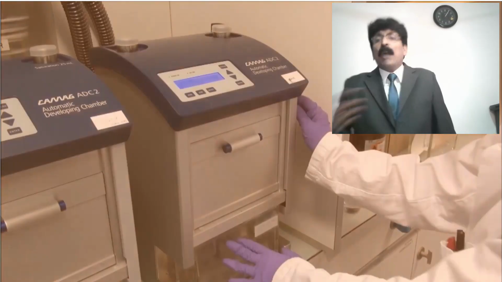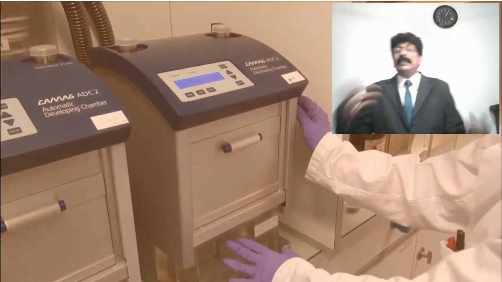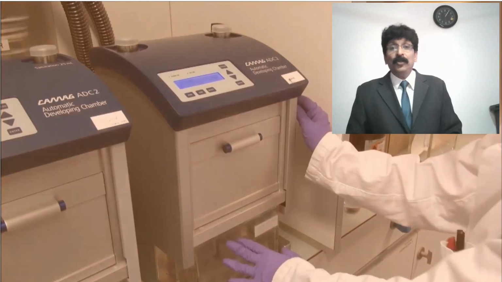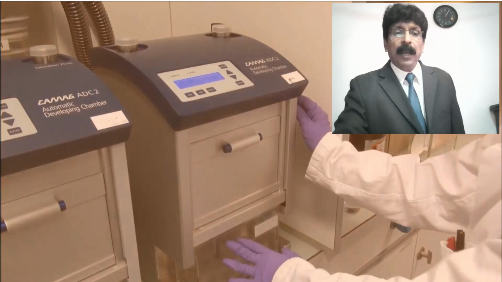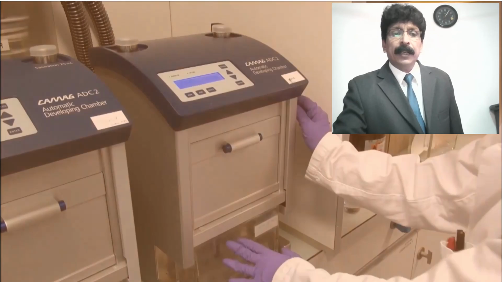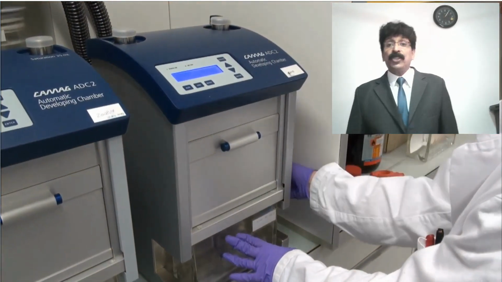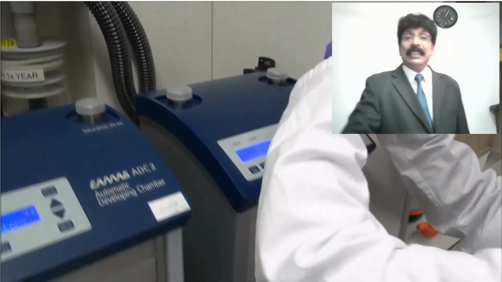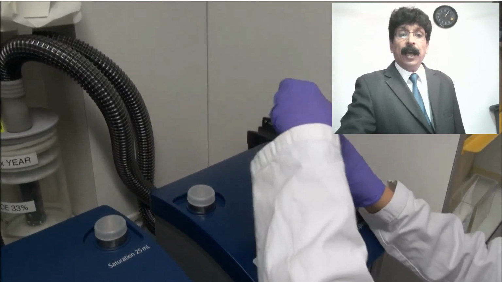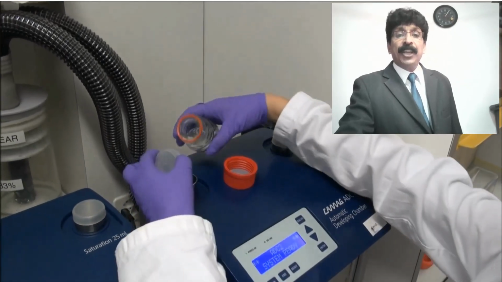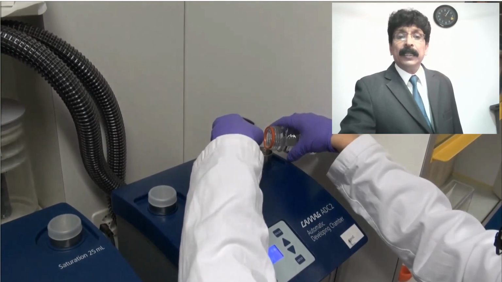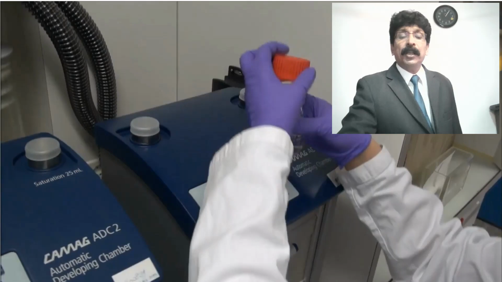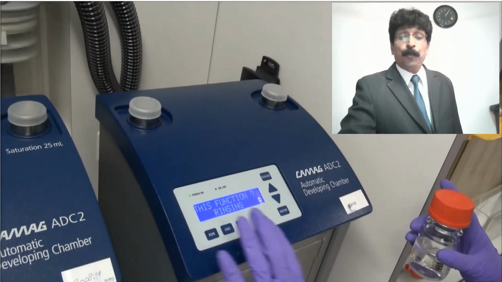And after sampling, the next step is rinsing before developing. How are you going to rinse? You have to rinse and clean using a solvent system. At the same time, the developing chamber should be rinsed with methanol, cleaning, saturation, and preconditioning are also needed.